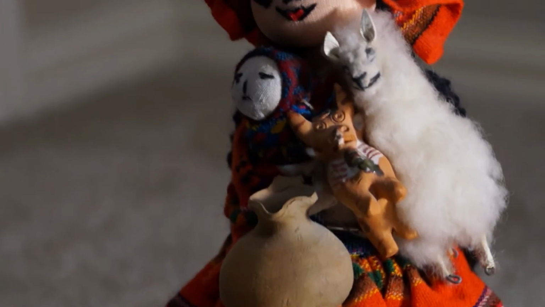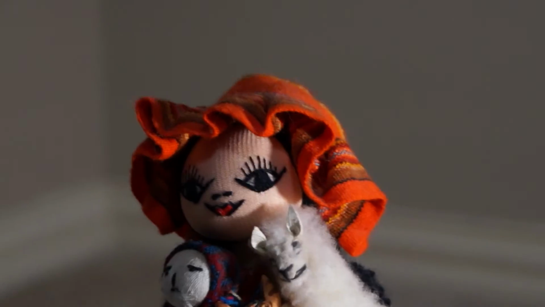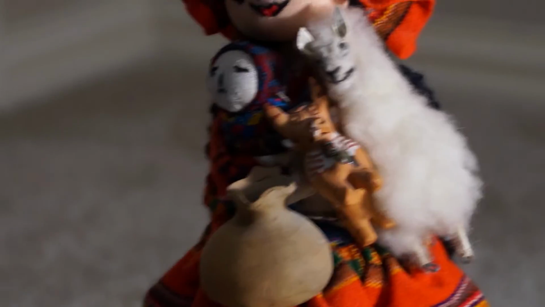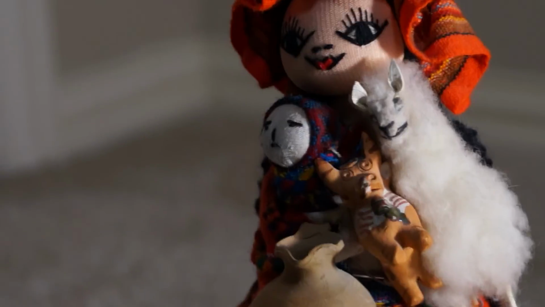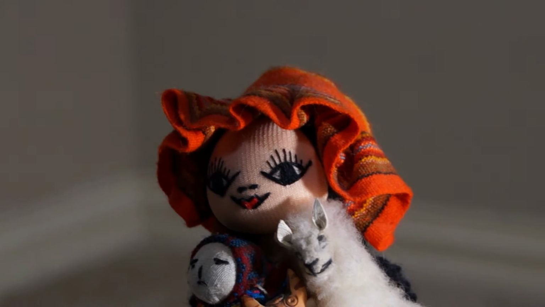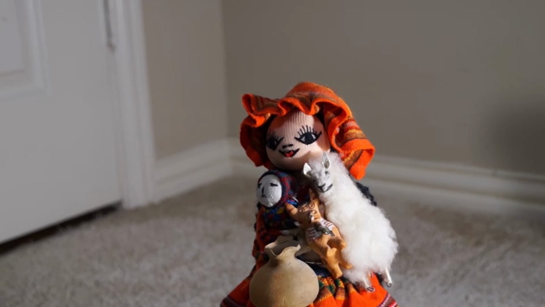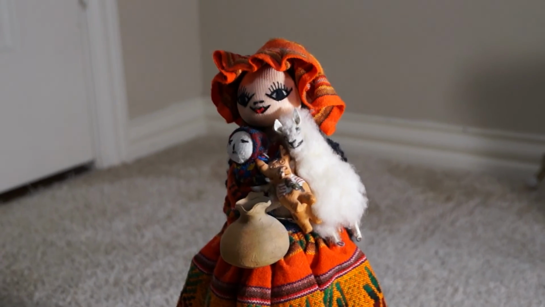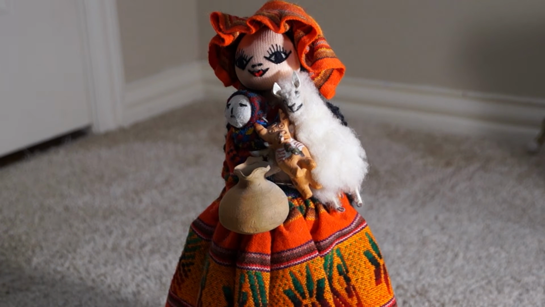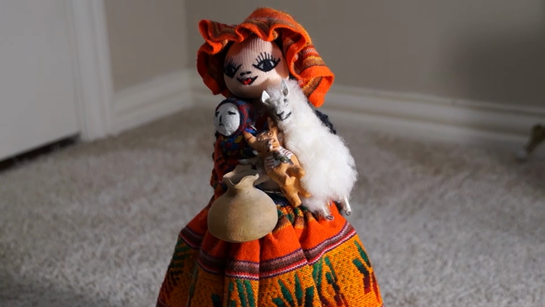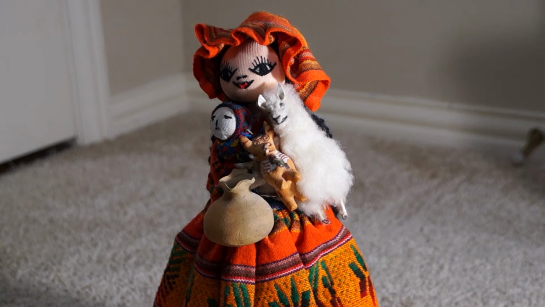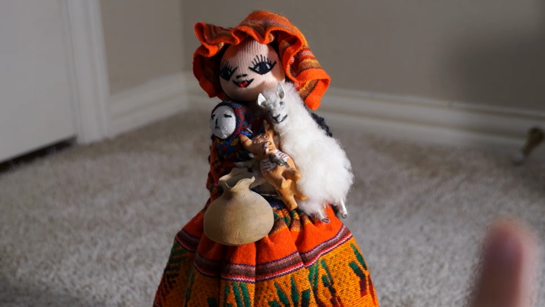So now we're going to talk about framing, how you frame a shot with a camera. We've got our little doll here. She's going to be our actress today. So the first thing is the rule of thirds. Thirds is when you divide your frame into thirds horizontally and vertically. So here we go.